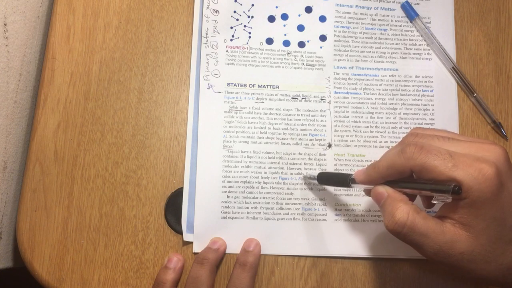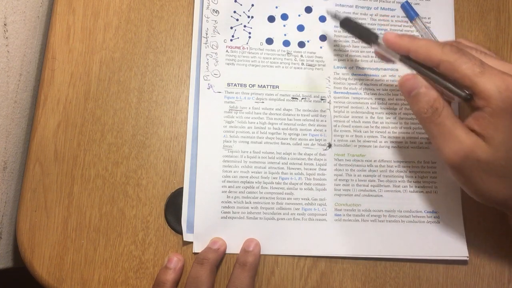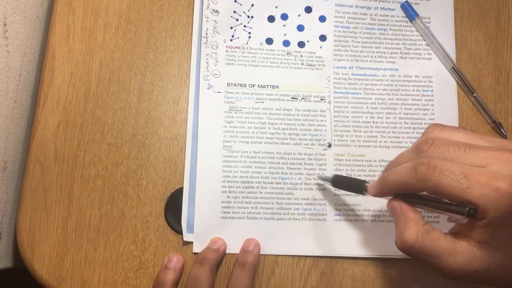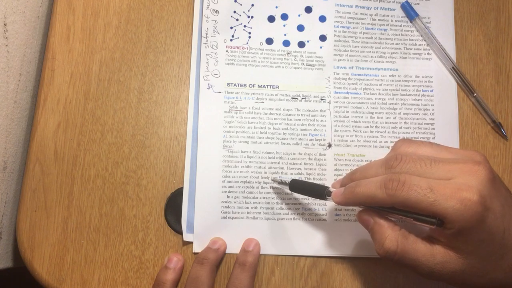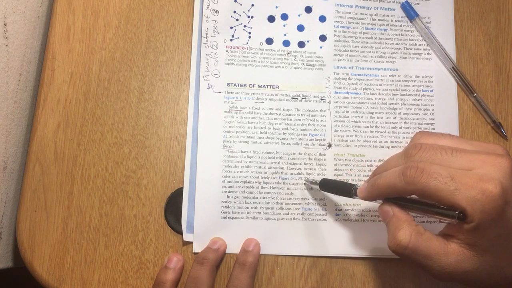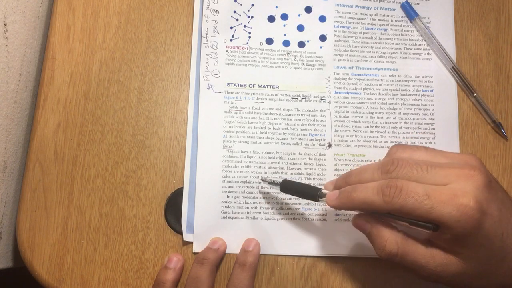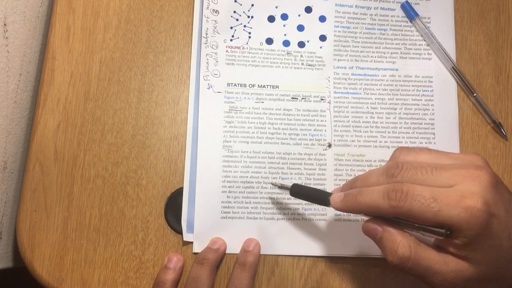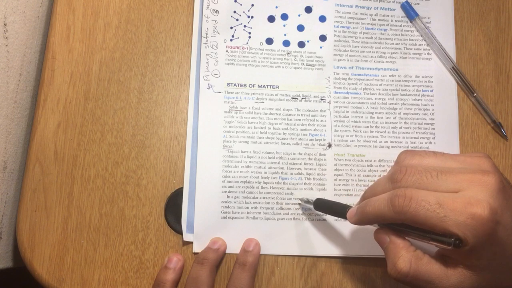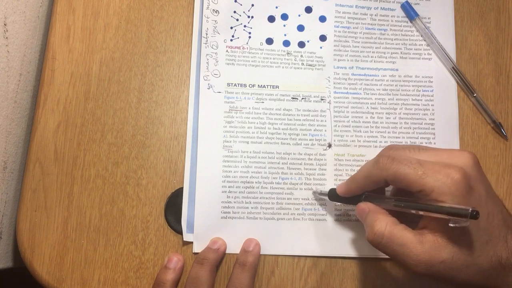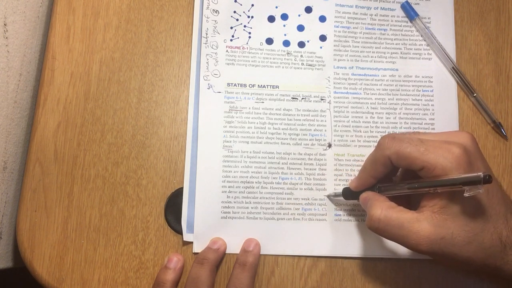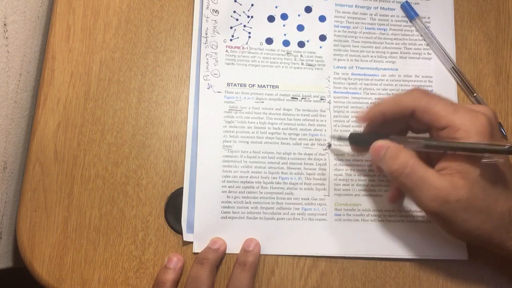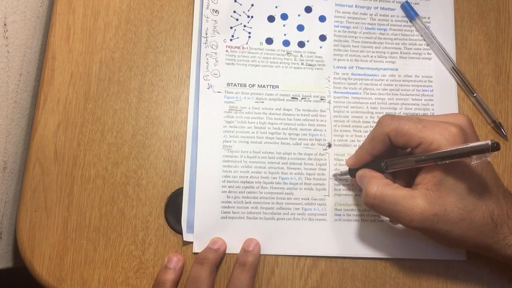And then it sends you to figure 6.1B, which is here, what I mentioned earlier. This freedom of motion explains why liquids take the shape of the containers and are capable of flow. However, similar to solids, liquids are dense and cannot compress easily. So this is another feature of liquids. So this is what I'll do again, and then I will write here liquids.